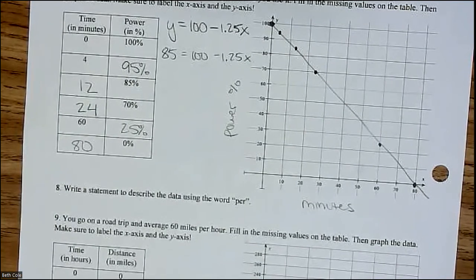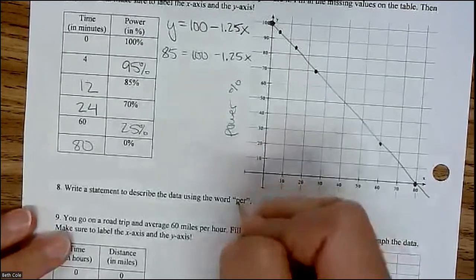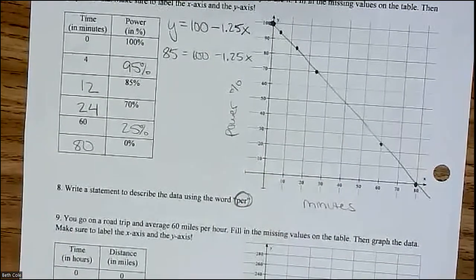Each minute. Now, whenever you're describing slope, you should use the word per. Slope is always something per something else. There should be a per in there. Per is a really weird word, but something per something else. So we're going to write a statement to describe the data using the word per. Go.